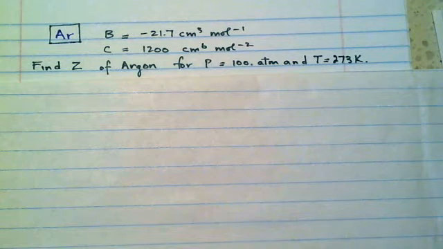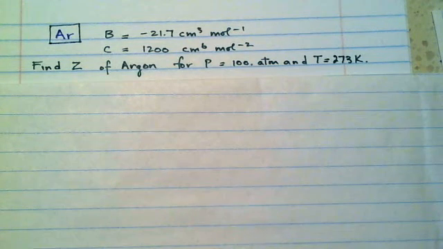Okay, and we're asked to find the value of the compression factor Z, and then asked to find the molar volume. The question instructs you, and this is really important, to assume the perfect gas equation for your first estimate of molar volume in the calculation of Z.